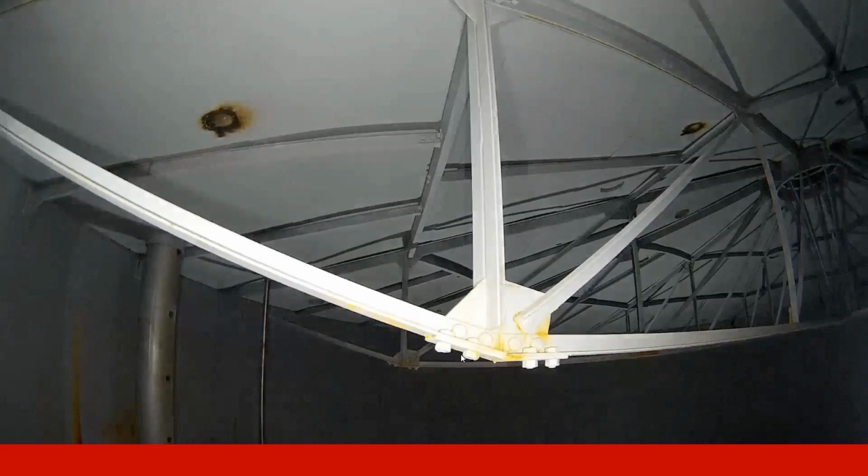And this is the roof structure of a silo. Obviously, that also has the same issue. All the beams look exactly the same. If you can create a 3D model of that, you can actually do the inspection and then use the 3D model to identify the location of any defects.